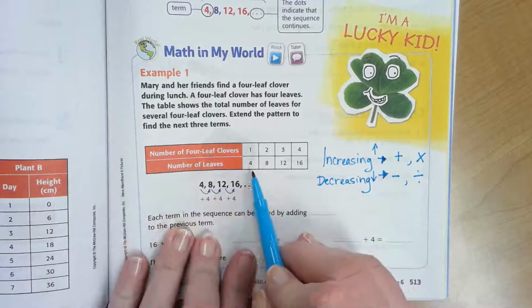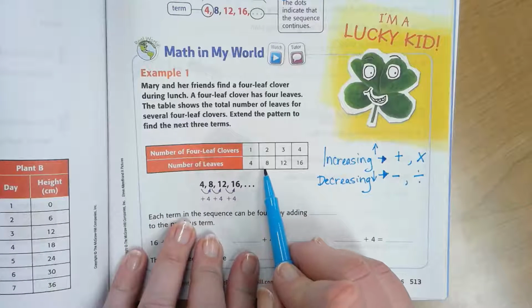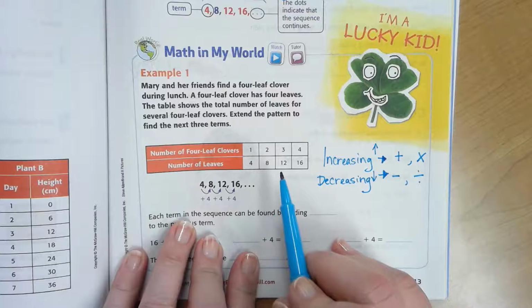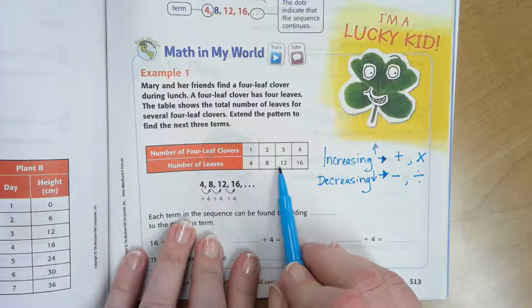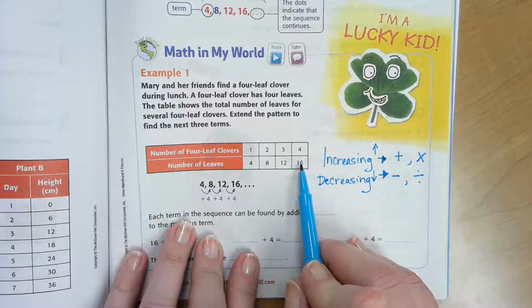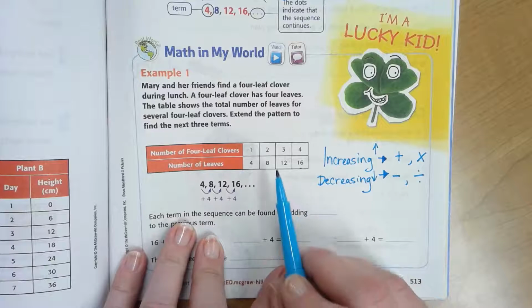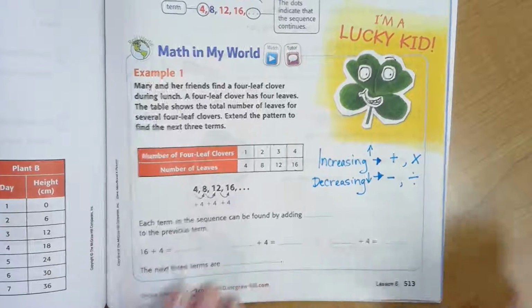This pattern is increasing, so we have to figure out, are we going to add or multiply? Well, to get from a 4 to an 8, we could add 4 or multiply by 2. But then that has to be used the next round. So if we add 4 to 8, we get 12, but if we multiply 8 by 2, we would skip to the 16. So it can't be a times 2 pattern, it has to be a plus 4 pattern, like they showed us.